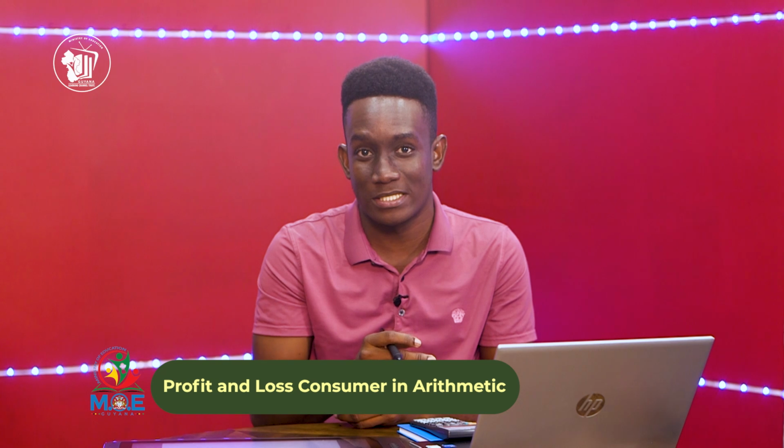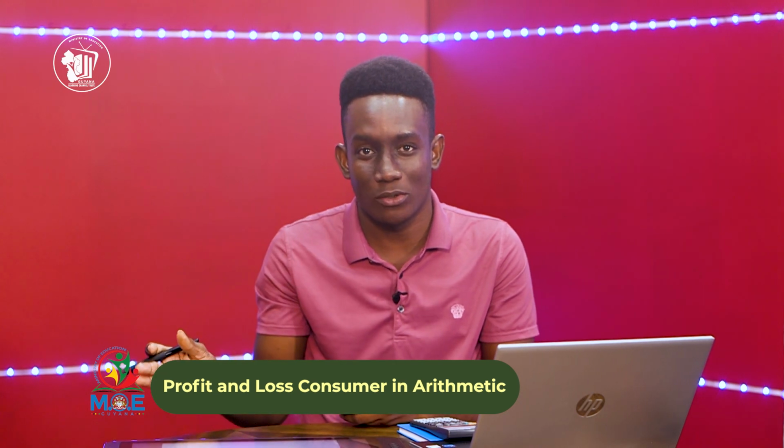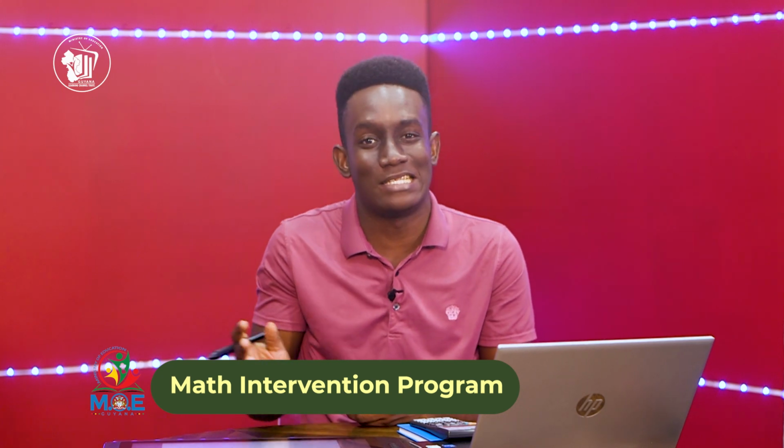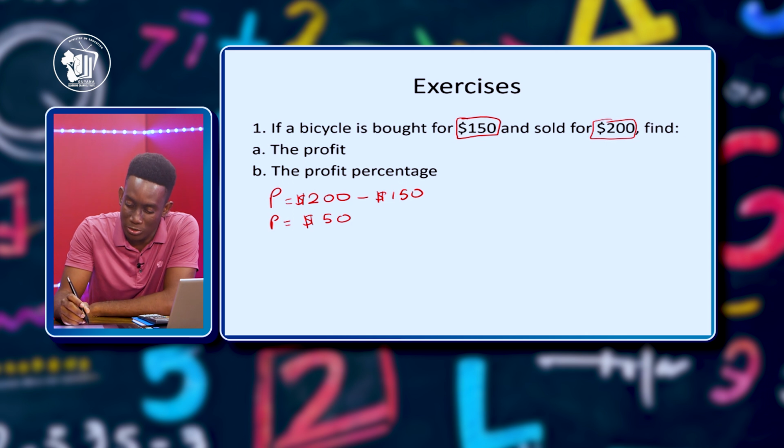A key thing to note, when you want to find either profit or loss, all you do is find the difference between the numbers. You put the larger number first and you subtract the smaller number from it. And that is all. And of course, if the selling price is more than the cost price, that means you gain a profit. And if the selling price is less than the cost price, then a loss happened. So this is the profit, $50.